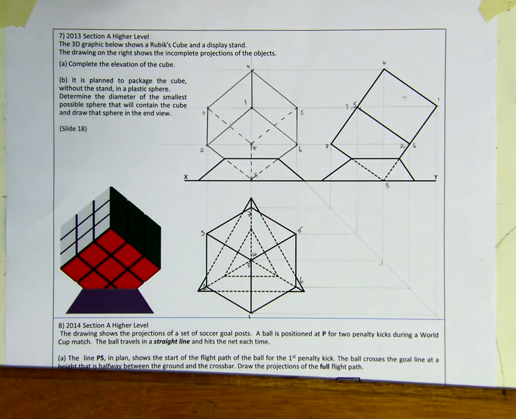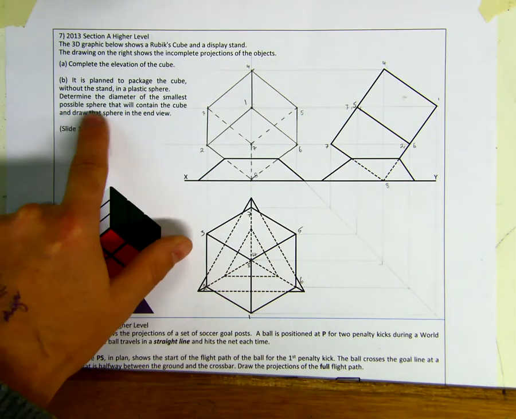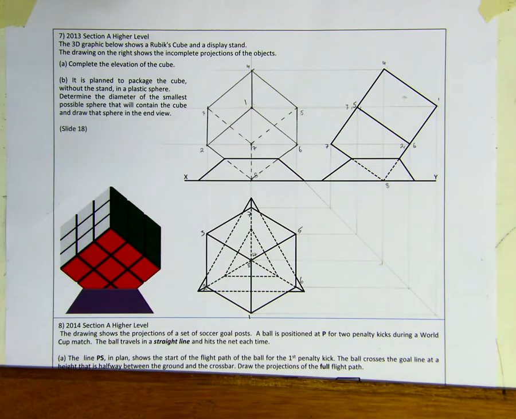So what we need to figure out now is we have to determine the diameter of the smallest possible sphere that would contain the cube. So they haven't said circumscribe or inscribe, but the sphere has to contain the cube. So obviously the cube goes inside the sphere.